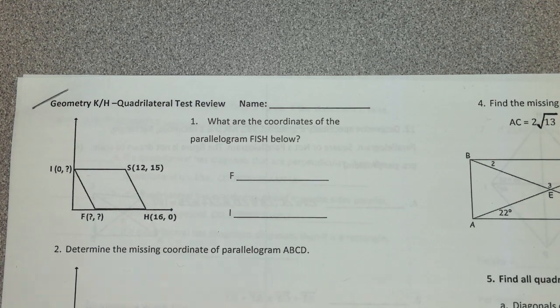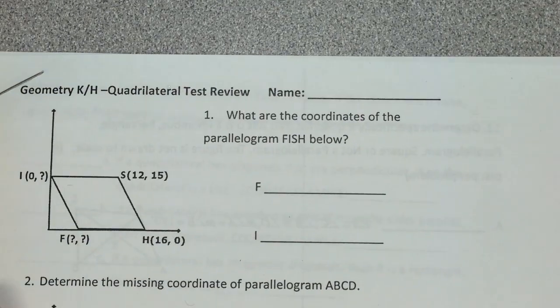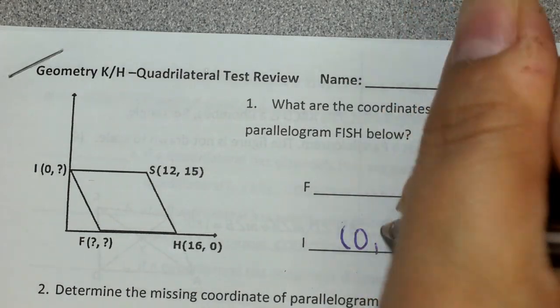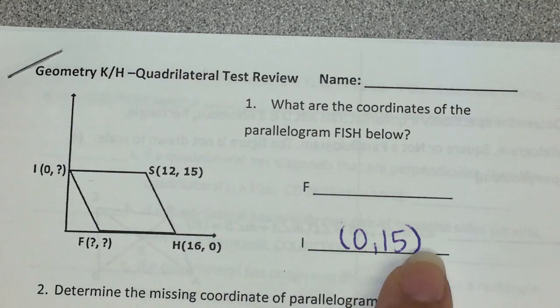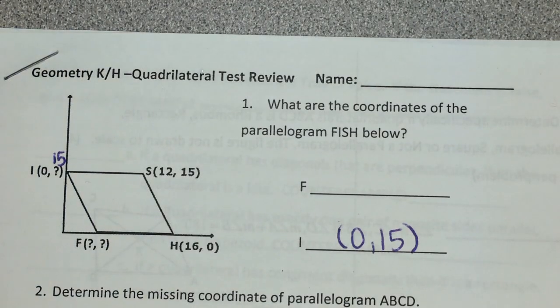I'm going to go over some of what I would consider, let's not mess these up tomorrow. Let's make sure we get them right. Okay? Number 1. Where is point I at? 0, 15. As a reminder, coordinates have parentheses. If you don't put parentheses around your coordinate, I'm counting a point off tomorrow. Okay? What about F? So if this is 0, 15, where is F at?